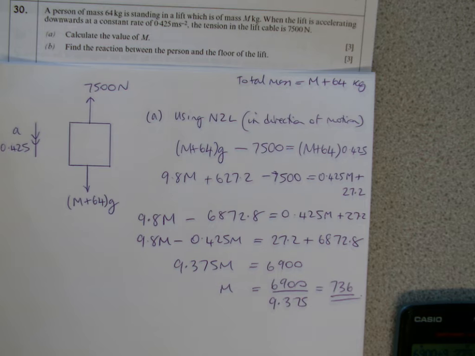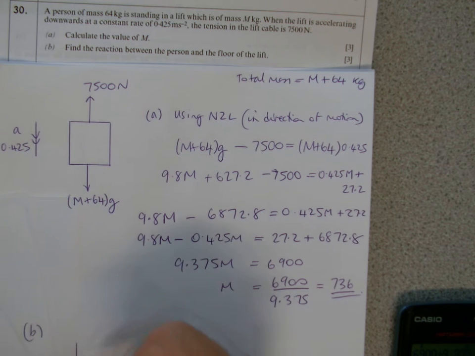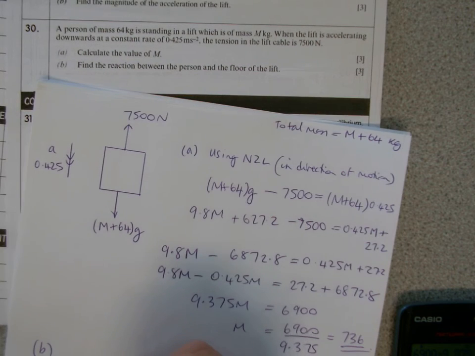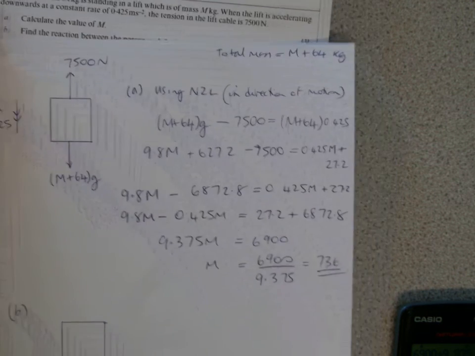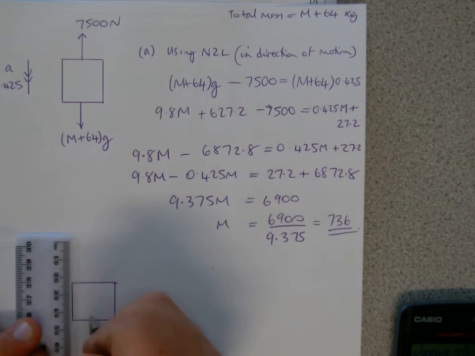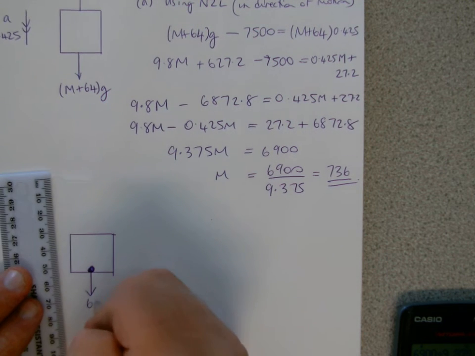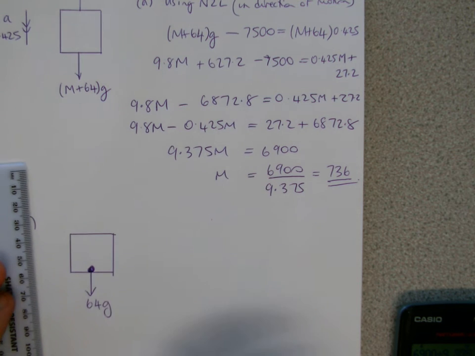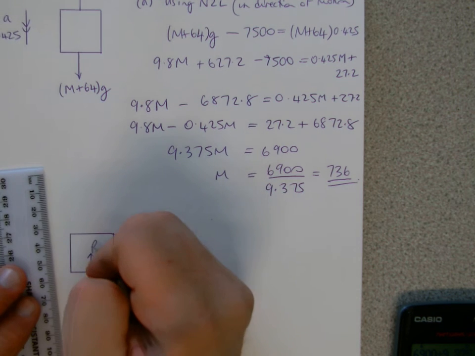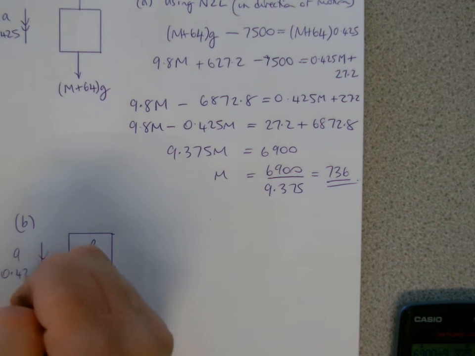Okay. Part B then, it says find the reaction between the person and the floor of the lift. So now we've got to zoom in onto the internal forces. Another diagram is needed, and then for the person we need to use the mass of that person, which is 64 kilograms. So we label the person as 64 kilograms. The weight will be 64g, and I want the reaction.